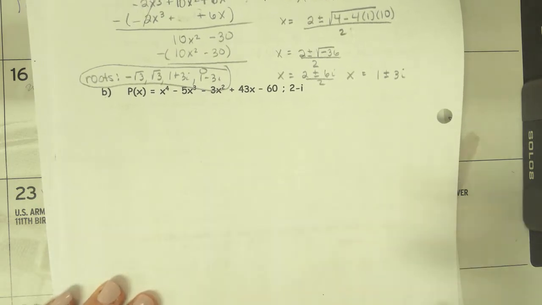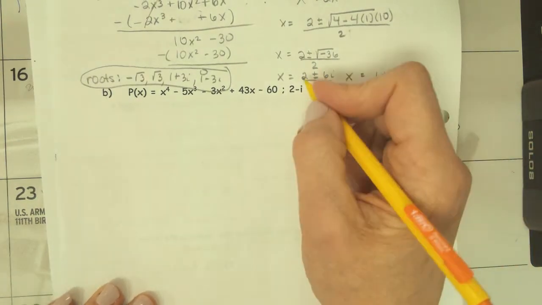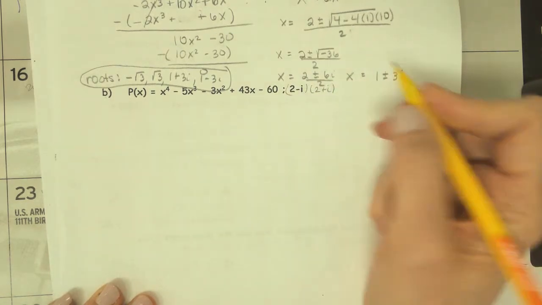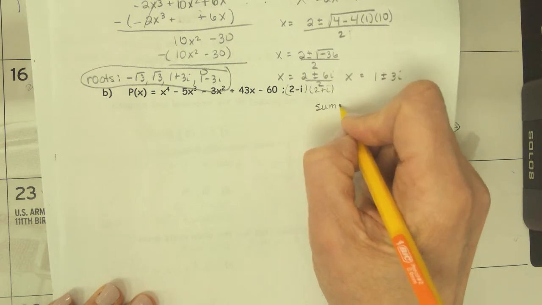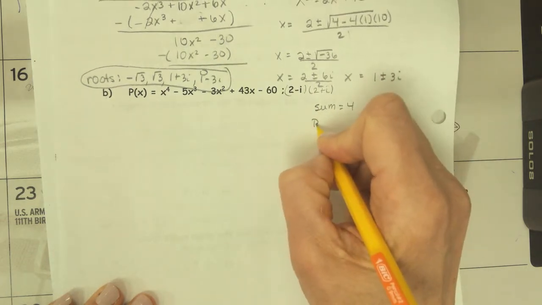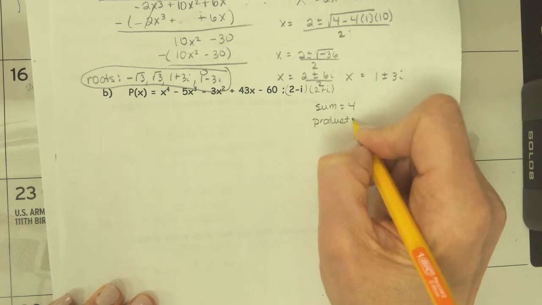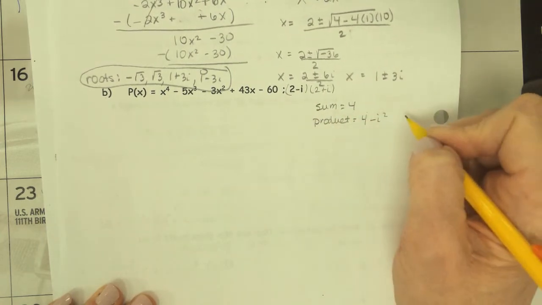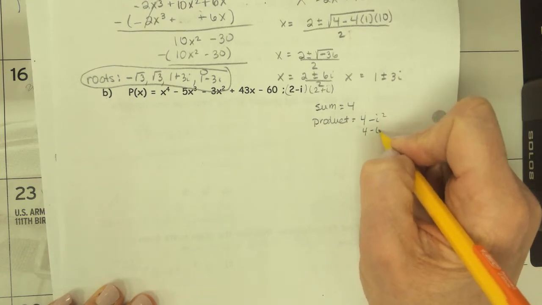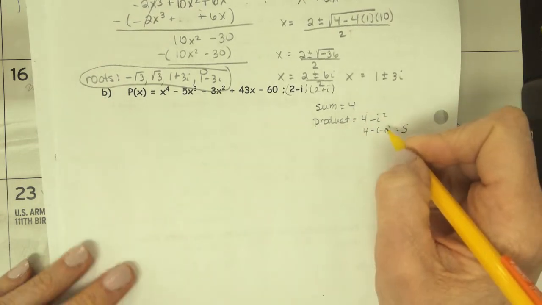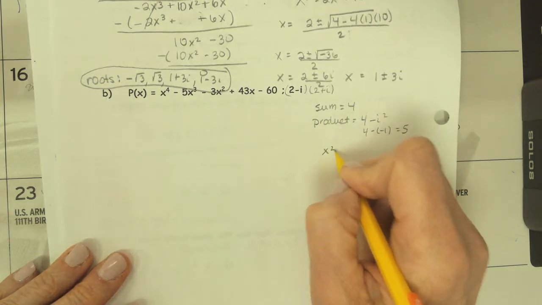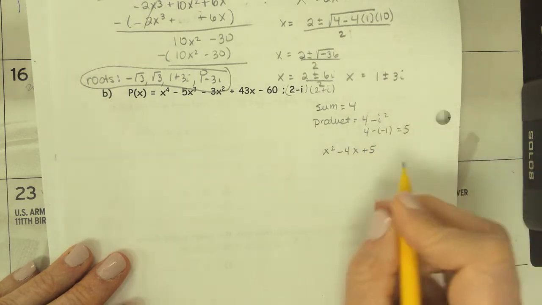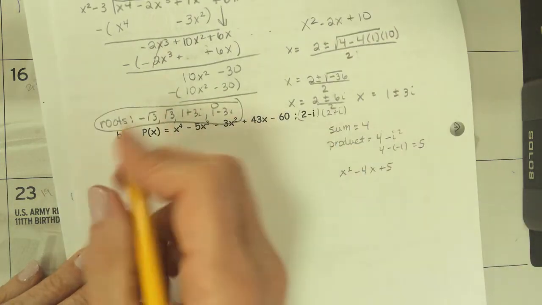So on this next one, I know 2 minus i is a root. That also means 2 plus i is a root. So my sum is 4. My product is 2 times 2 is 4, minus i squared, would be 4 minus a negative 1, which would be 5. So x squared minus 4x plus 5 is my polynomial that I'm going to be dividing by.